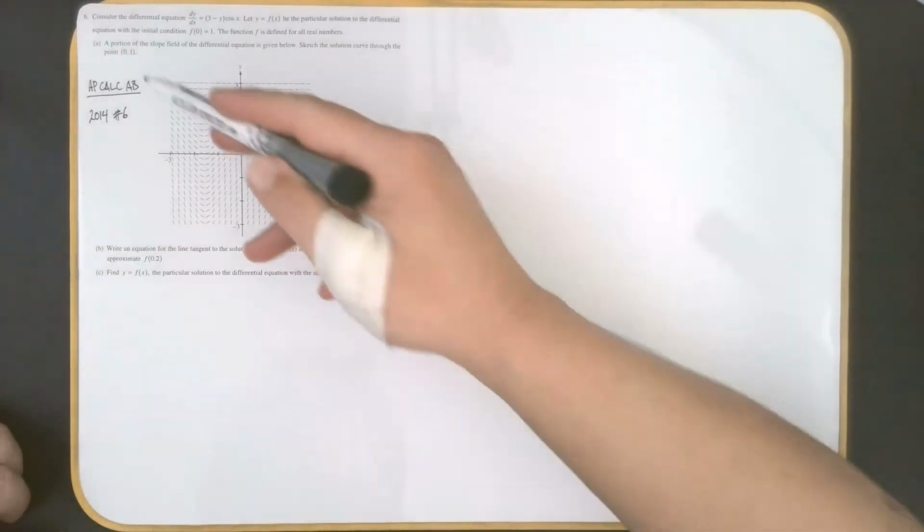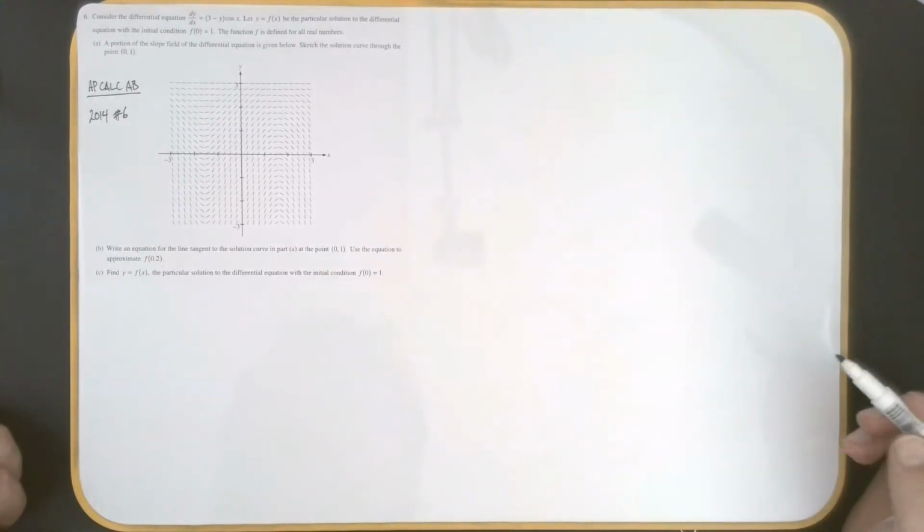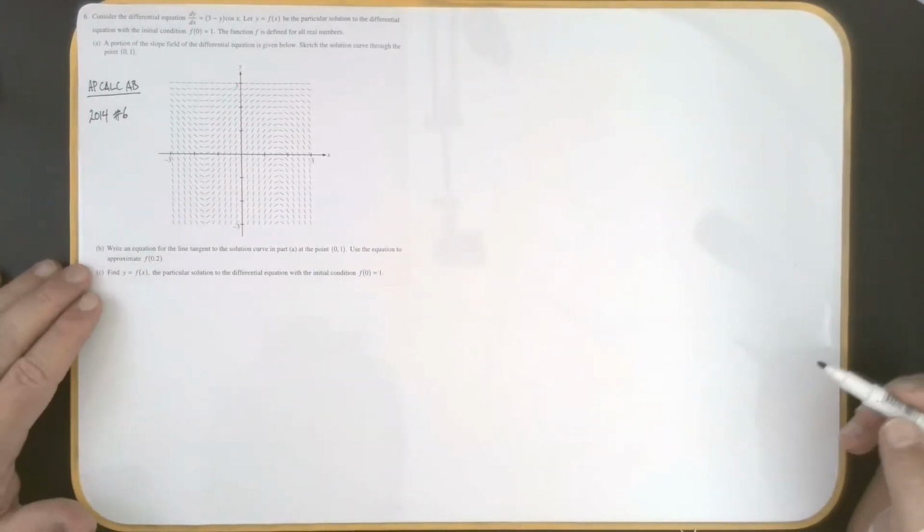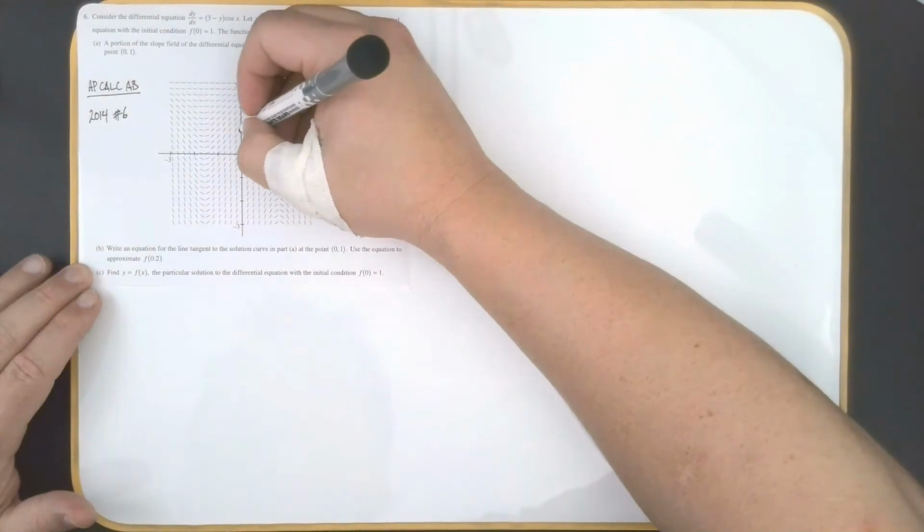According to the question, it says a portion of a slope field of the differential equation is given below. Sketch the solution curve through the point (0, 1). Now, usually on the test, whatever point they give you, they will actually highlight. For whatever reason, they did not do that on here. So we can go ahead and do that, and we'll put a point here at (0, 1). So we're going to have to sketch the solution that goes through that point right there.